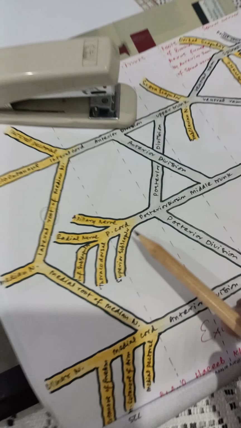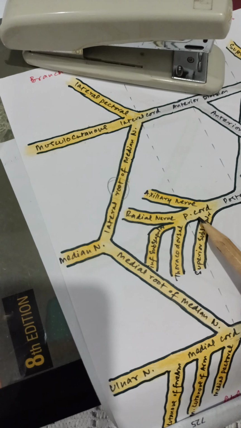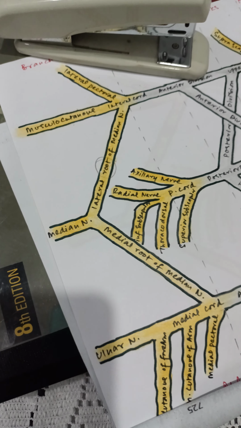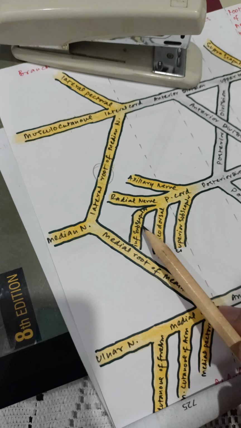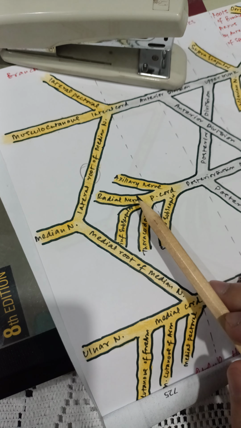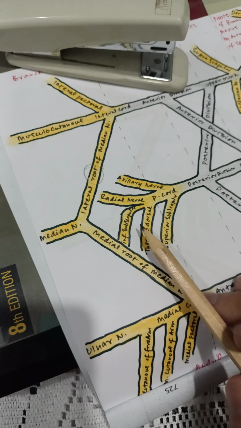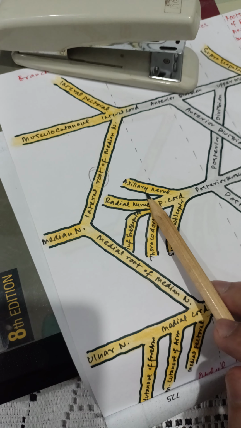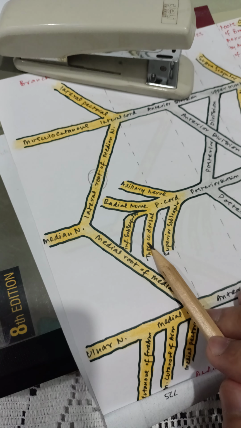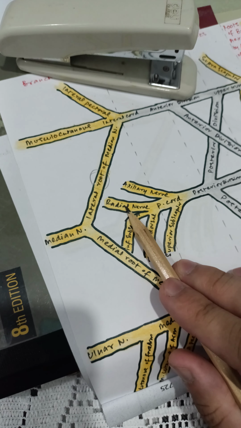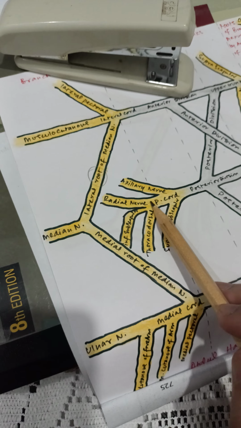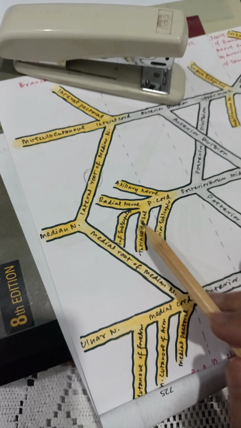Now we have the posterior cord. Posterior cord has a formula, "ultra". So the first one is known as the upper subscapular. The second one is known as the lower subscapular, also known as superior subscapular and inferior subscapular. The other one is axillary, another one thoracodorsal, and the last one is the radial nerve. Radial nerve is actually the terminal branch of the posterior cord. Posterior cord continues as the radial nerve while giving off these branches.